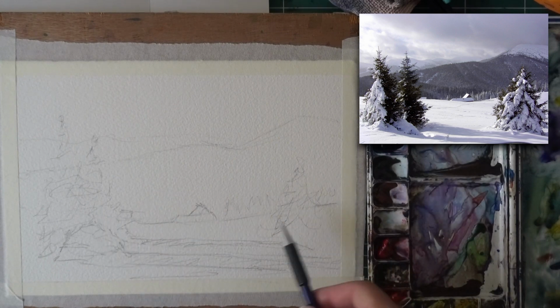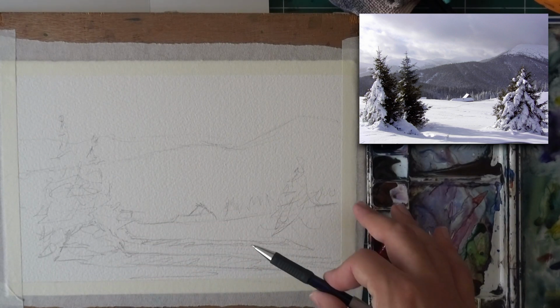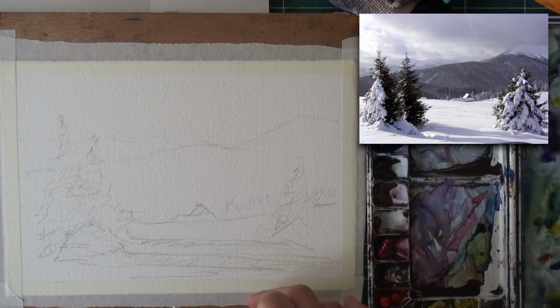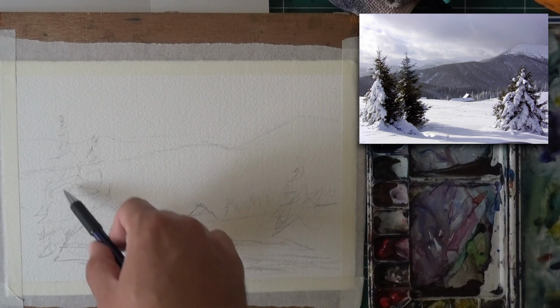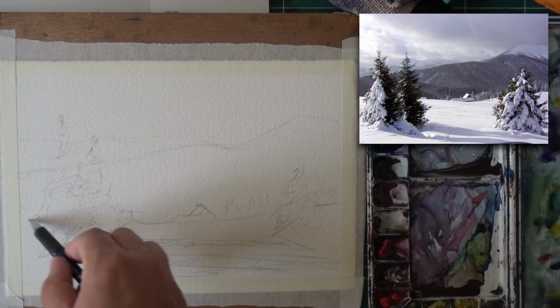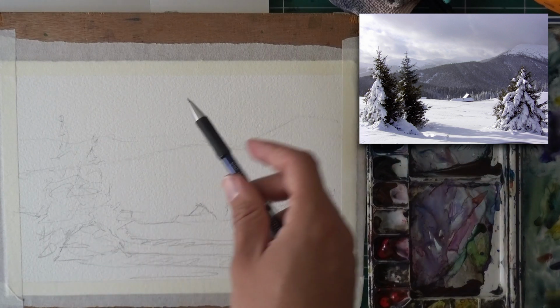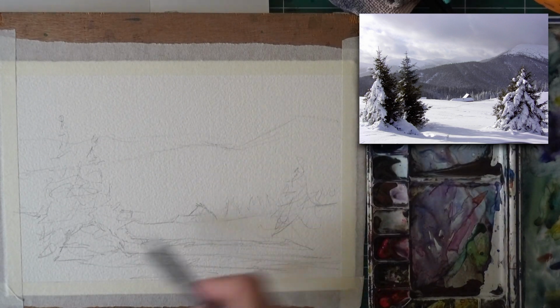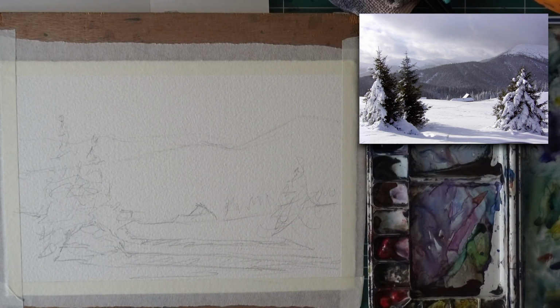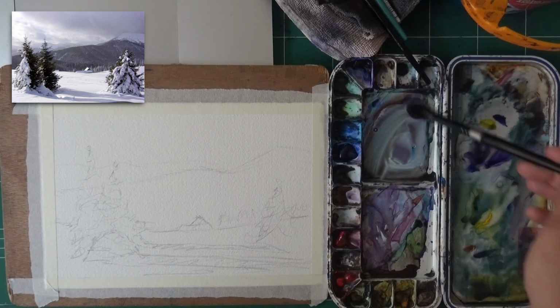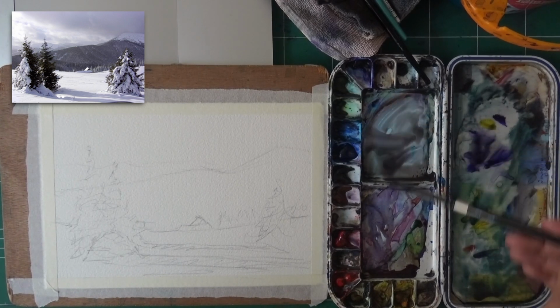We're going to treat the snow as paper white, so I'm going to leave it white, and we're going to cover everything else up. So we're going to have some highlights here on the snow, and in fact, let's close this shape more clearly, and highlights on the rooftop, but that's it. The rest is going to be covered. So this entire painting is going to be fairly muted.